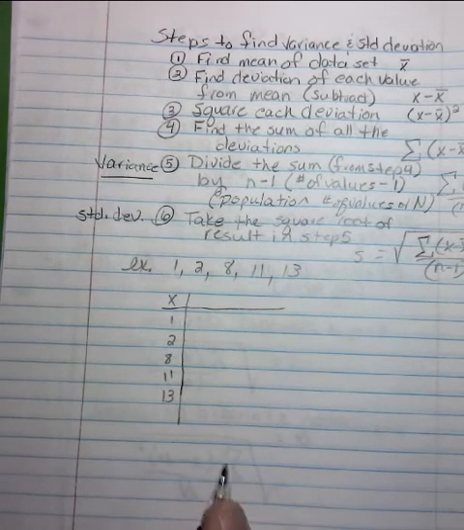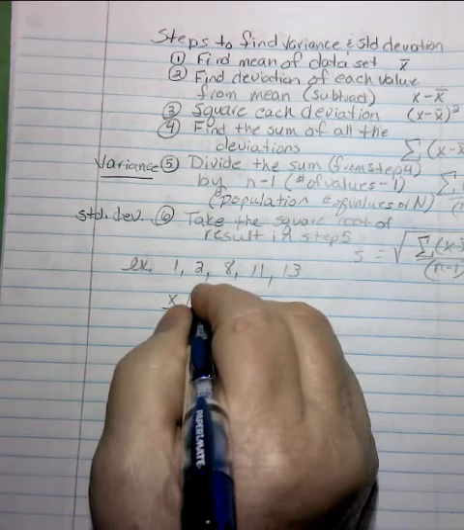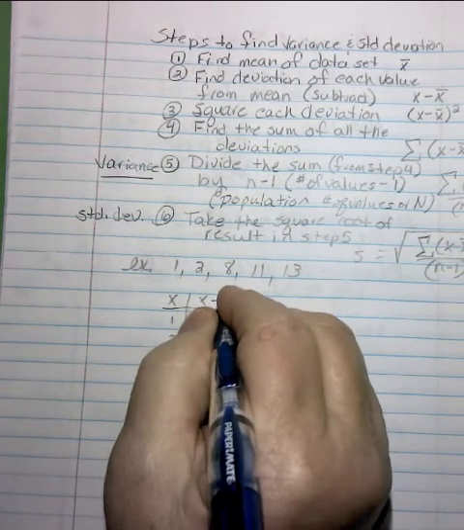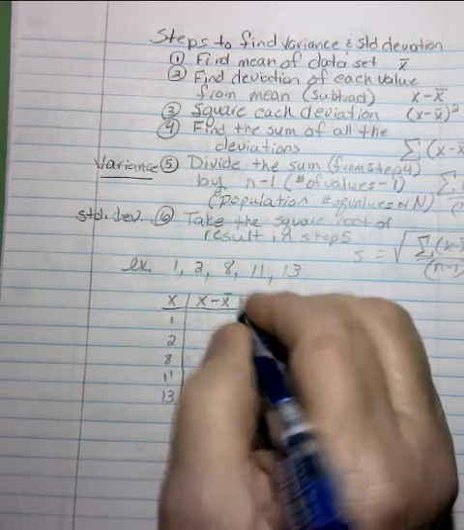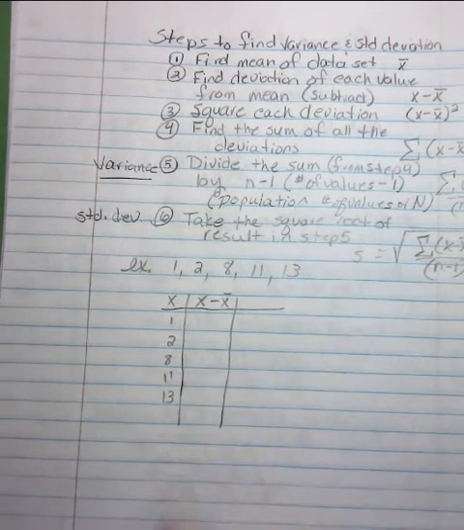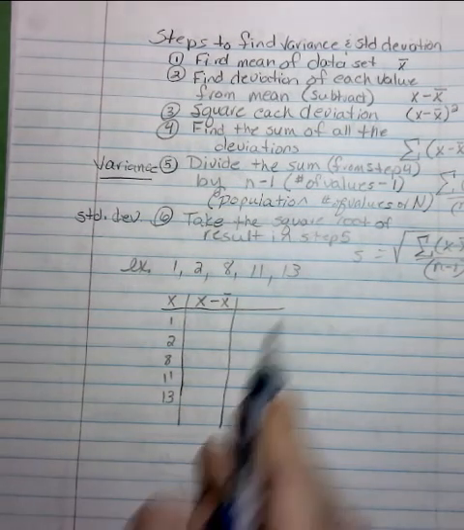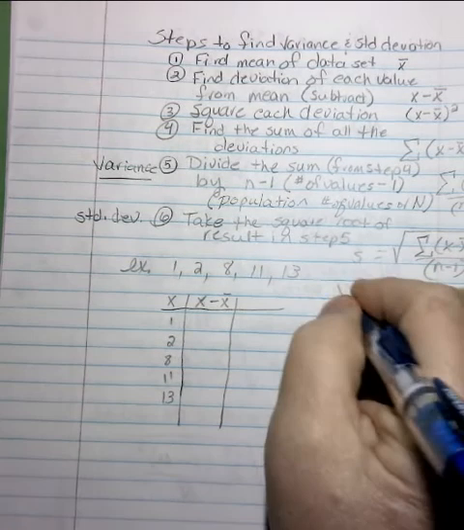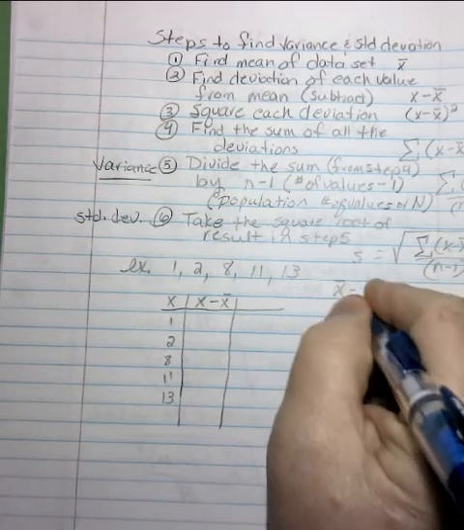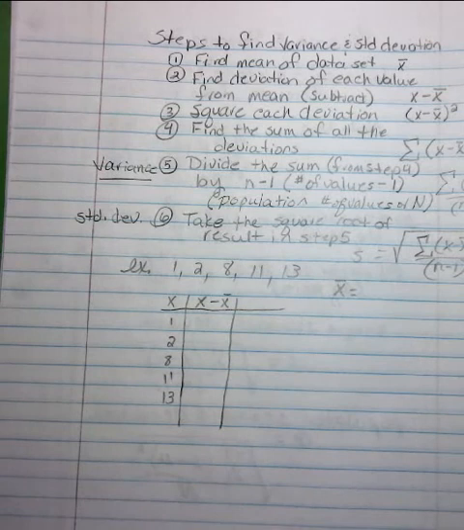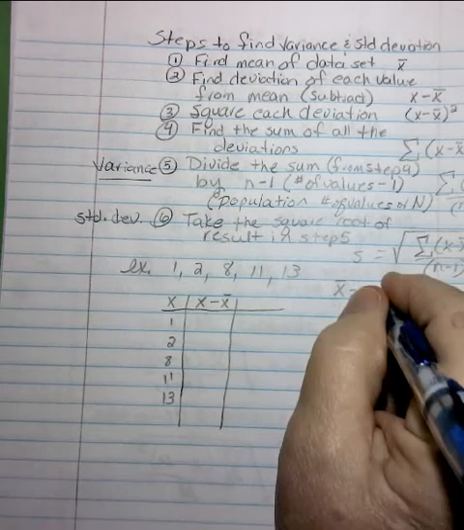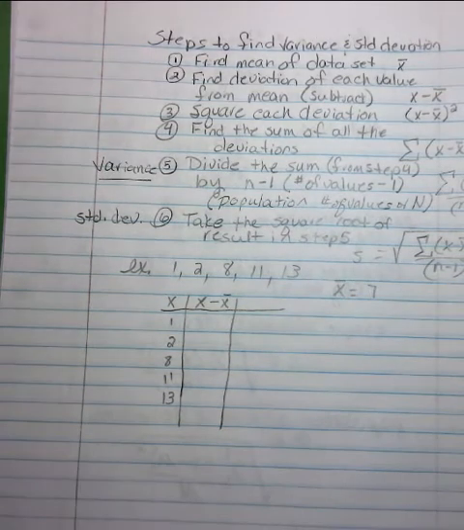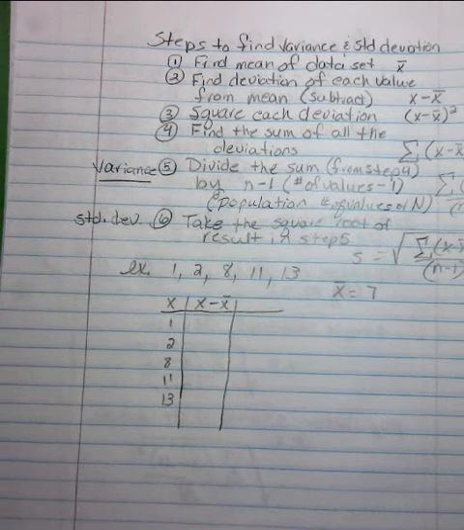Then the next column will be X minus the mean. Now before we can put our answer there, of course we have to actually find what the mean is. So we add up all the values, divide by 5, and we find that our mean for this set of data is 7. And so we use that.